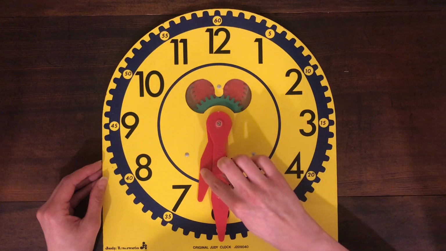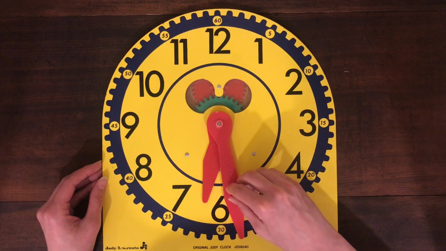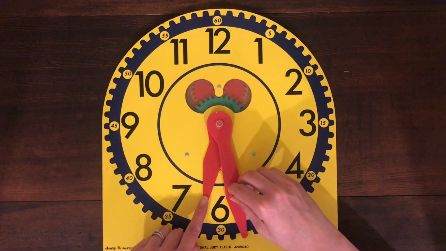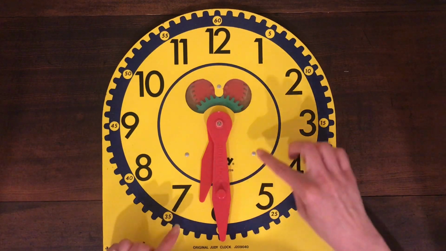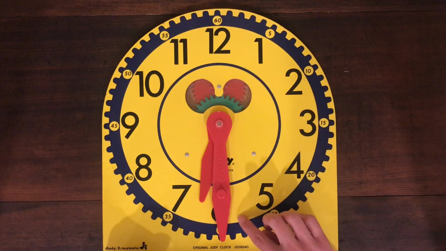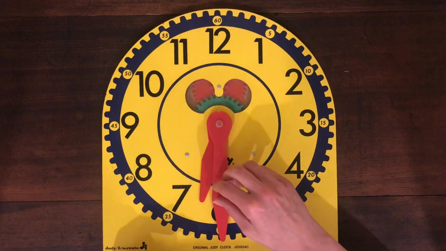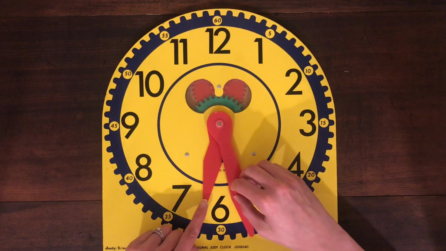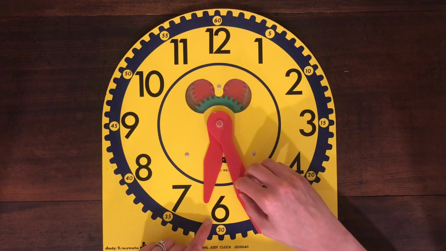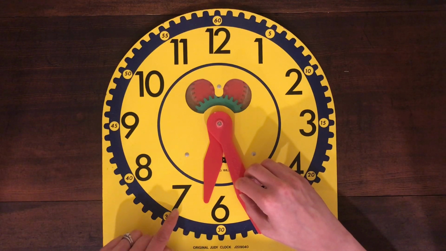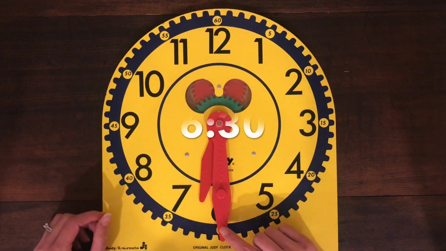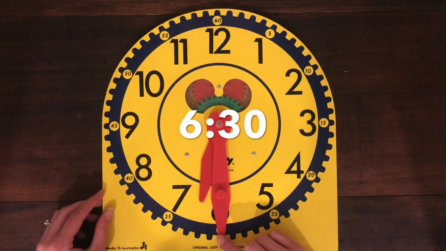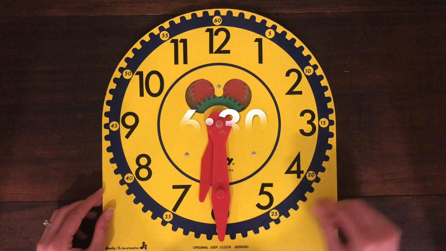And looking at the hour hand, we can't see it right here, but the hour hand is between the 6 and the 7. So we know that as the hands move clockwise around the clock, the hour hand has gone past the 6, but it has not gotten to the 7 yet. So the hour is still 6. So this is 6:30.